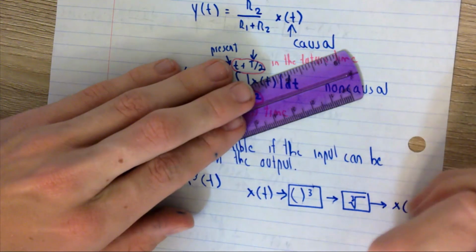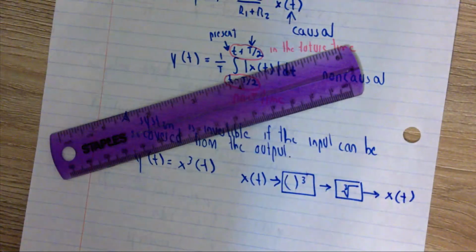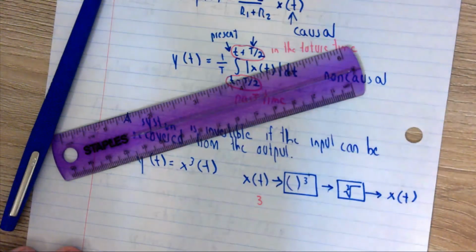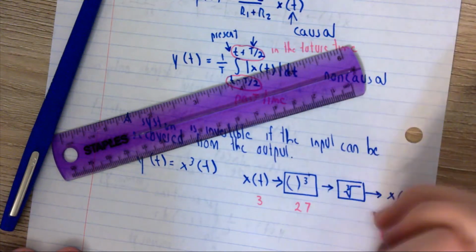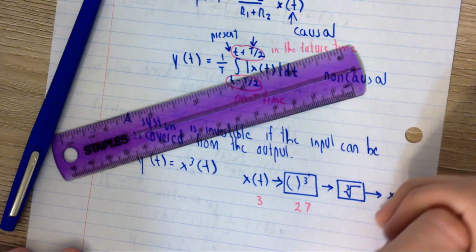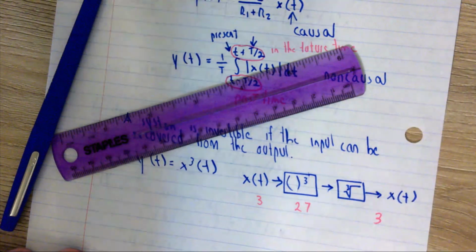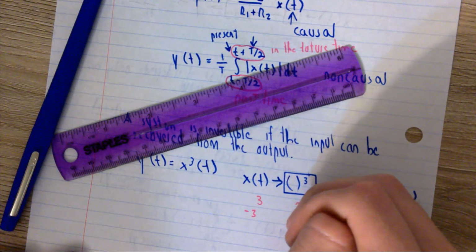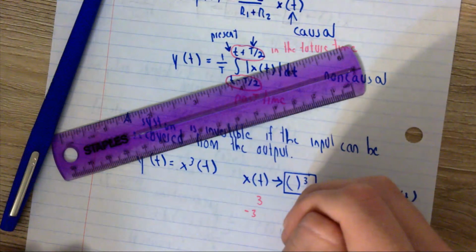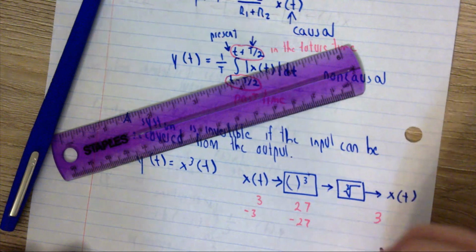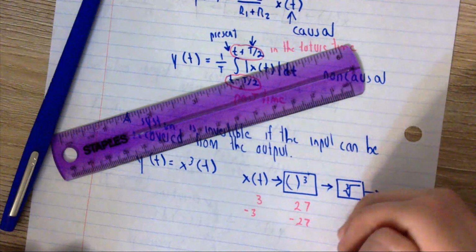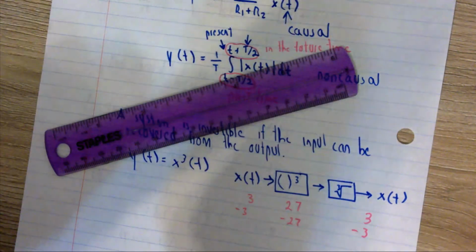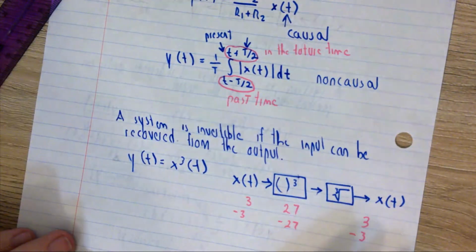So let's do an example. 3 cubed is 27, and the cube root of 27 then would be 3. Let's try negative 3. Negative 3 times negative 3 times negative 3 would be negative 27. The cube root of negative 27 is going to be negative 3. So this system is, I'm sorry, invertible.